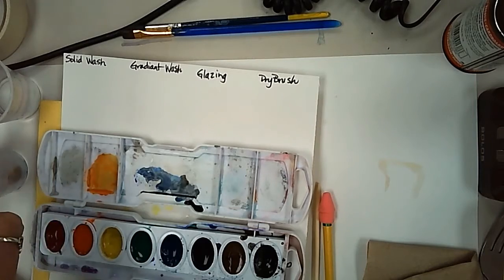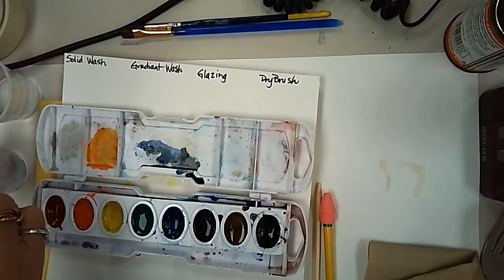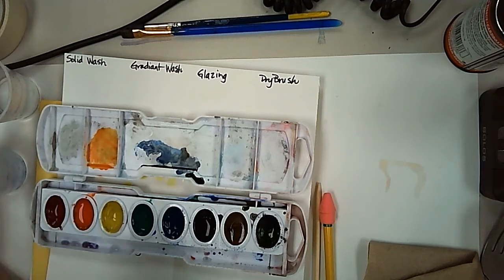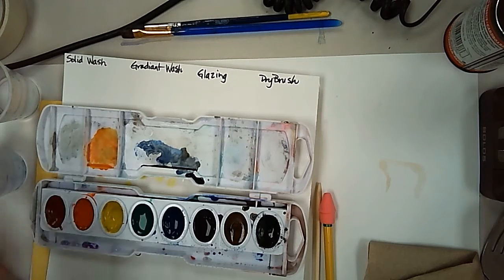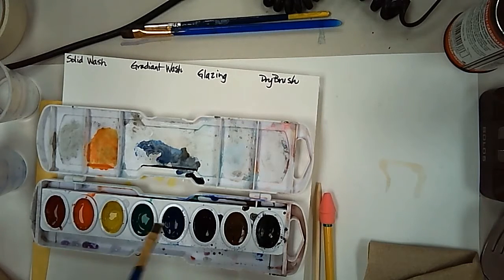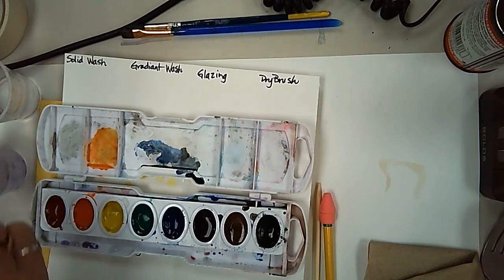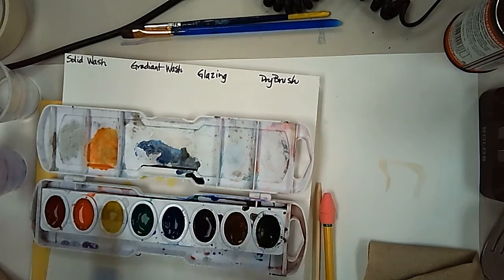To get your watercolors ready, I like to just drop a few drops of water into each of my colors. I've already used these today, so they're already a little bit wet. Remember that your watercolor wants to move. When you're painting with watercolor, you do not want it to be too dry and not move.